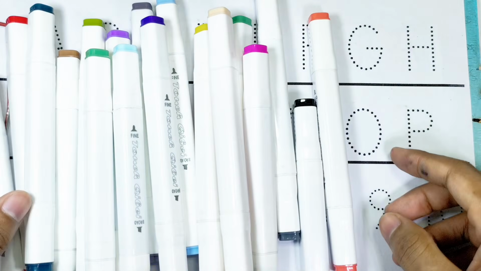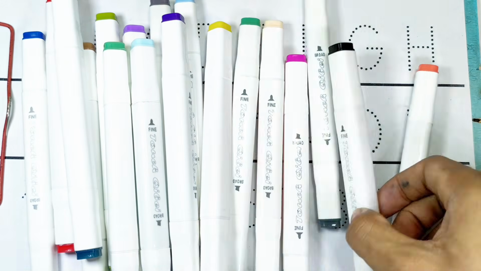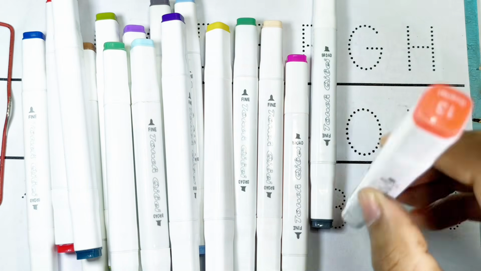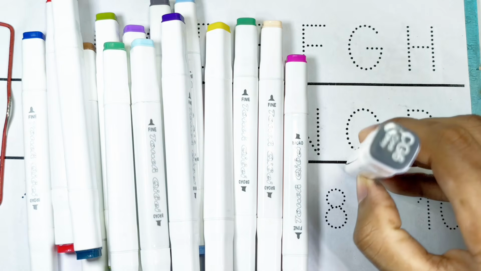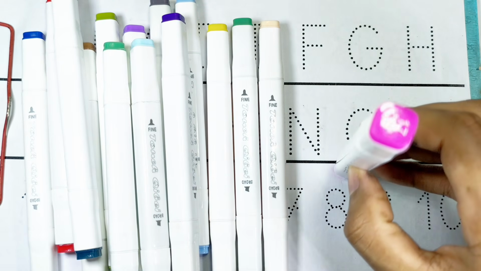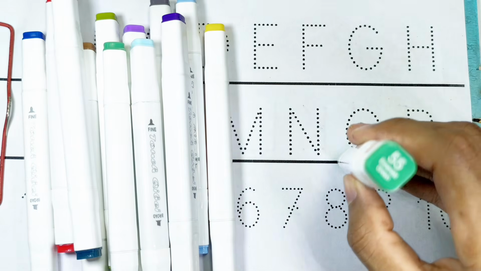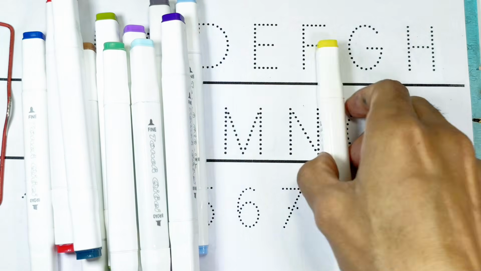Today we're writing capital letter alphabets and numbers. Stay with us. First we're opening colors. Black color. The next one is scarlet color. Cool gray color. Pastel pink color. Raw silk color. Emerald green color.